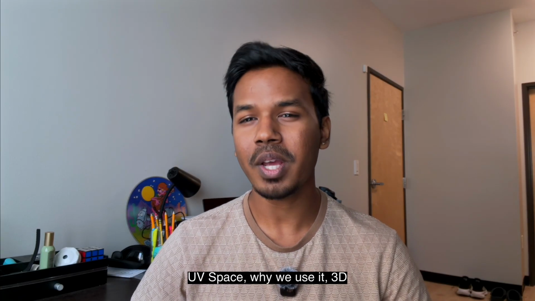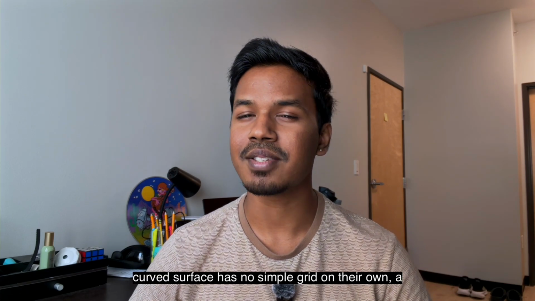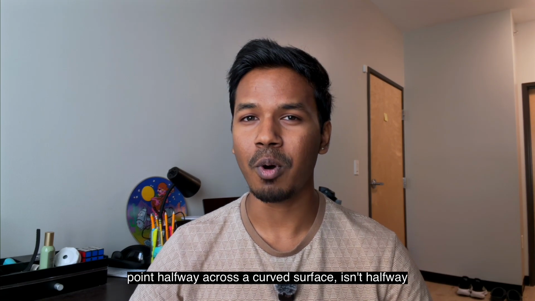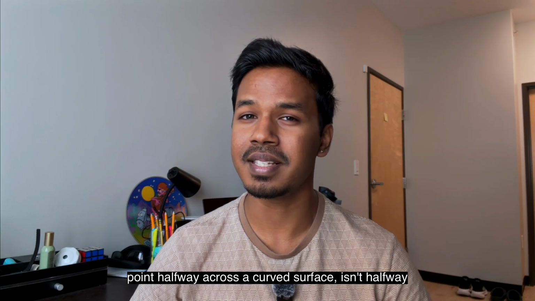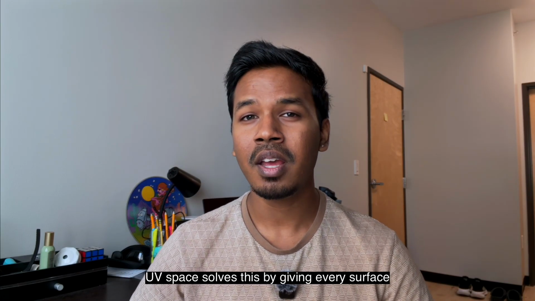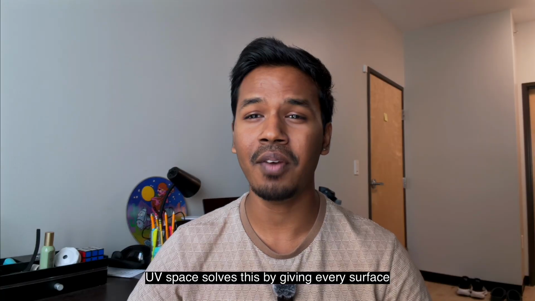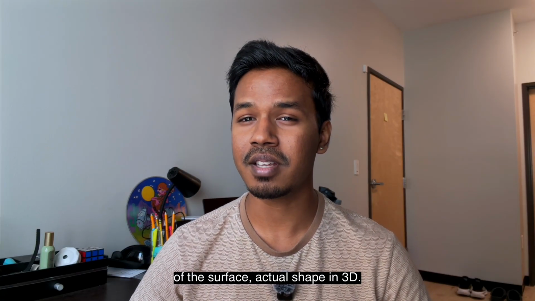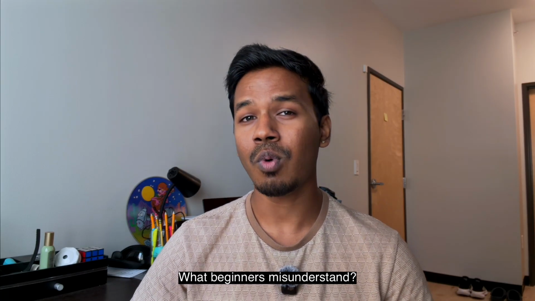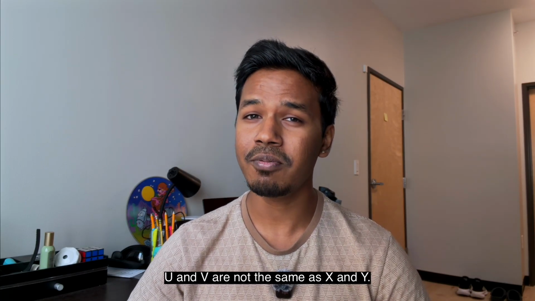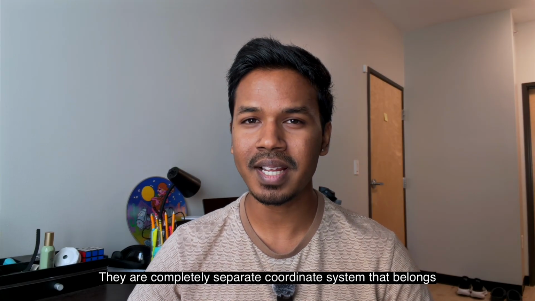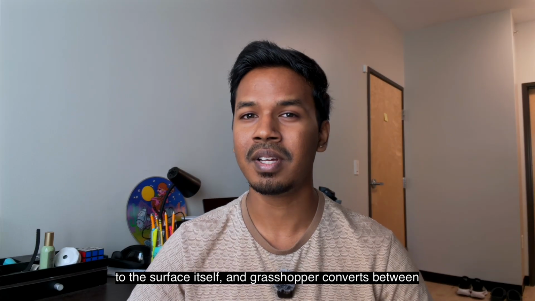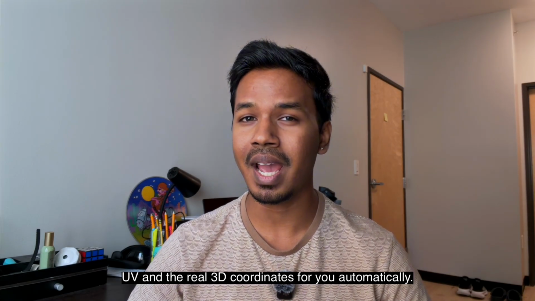UV space: why do we use it? A 3D curved surface has no simple grid on its own. A point halfway across a curved surface isn't halfway in X, Y or Z. UV space solves this by giving every surface its own internal flattened coordinate system, independent of the surface's actual shape in 3D. What beginners misunderstand: U and V are not the same as X and Y. They are a completely separate coordinate system that belongs to the surface itself, and Grasshopper converts between UV and the real 3D coordinates for you automatically.